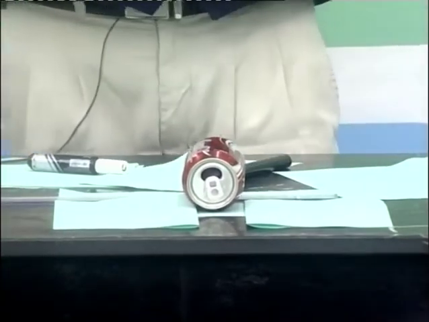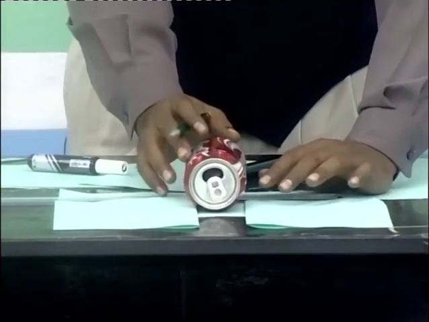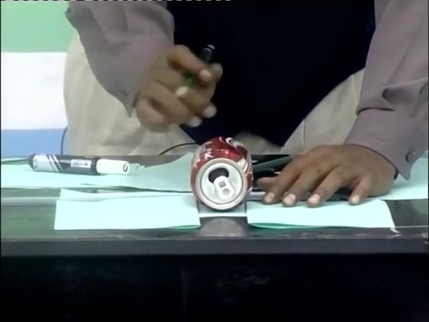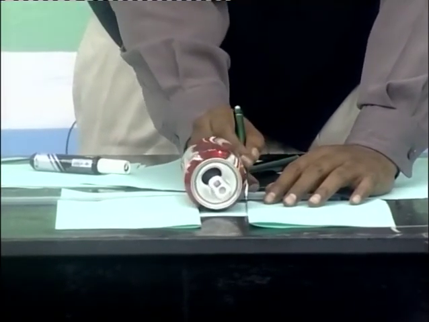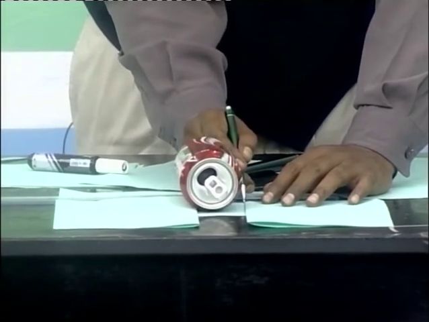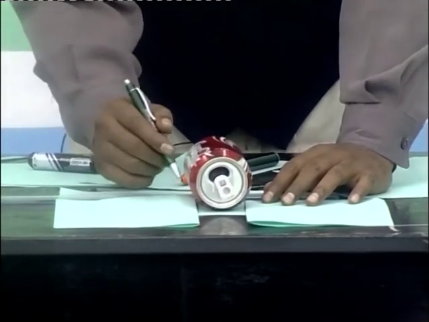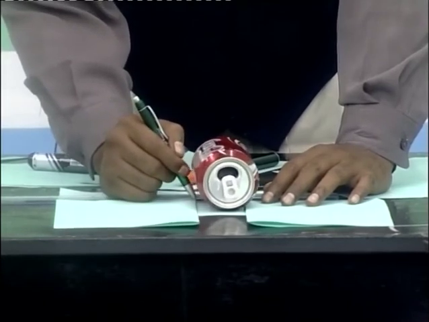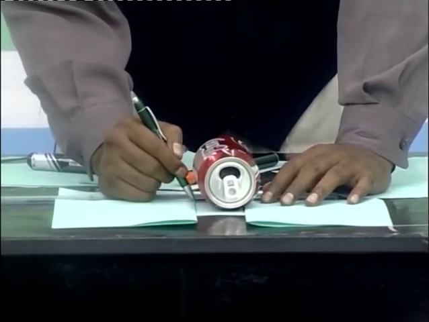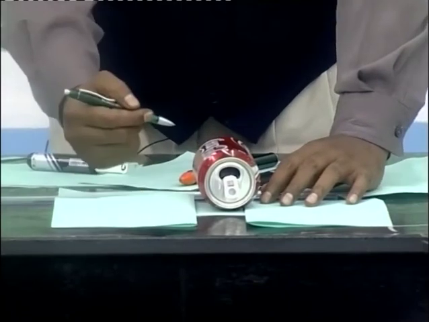And your other friend can mark the edge of the paper and mark the other side of the paper again. Okay?